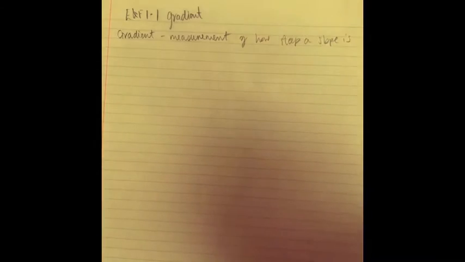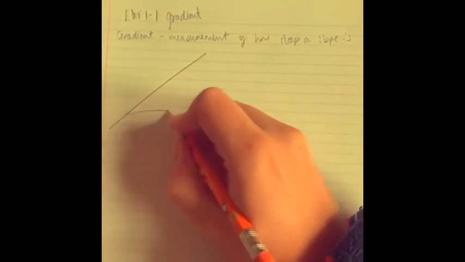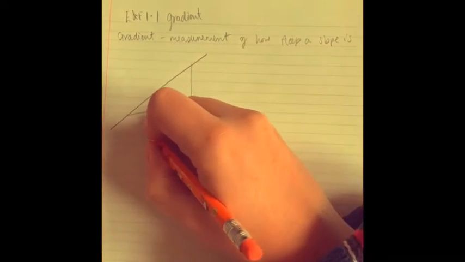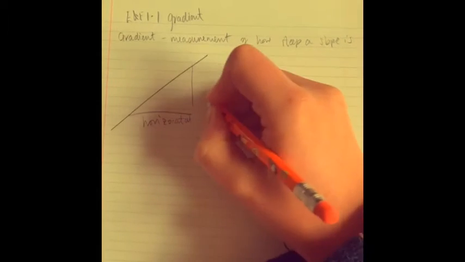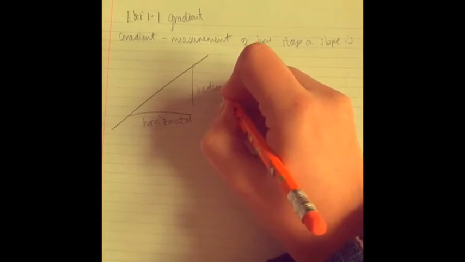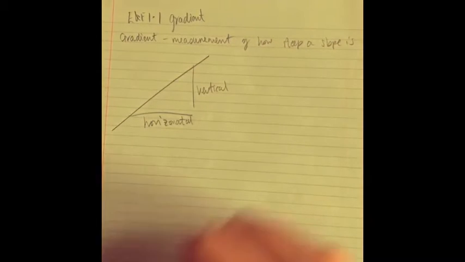Okay, so what we're going to be doing today is continuing on with the National 4 ENF 1.1 and the last part, which is gradient. So what is gradient? Gradient is basically a measurement of how steep a slope is. If we're looking at the following diagram, we have a horizontal line and a vertical line, and from this we can get a formula for the gradient to use.